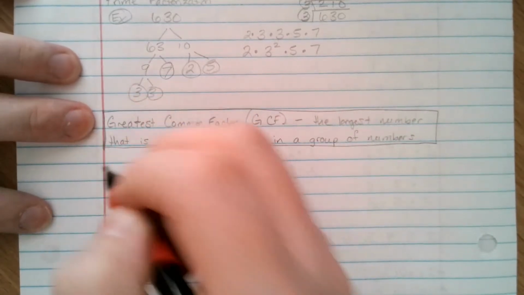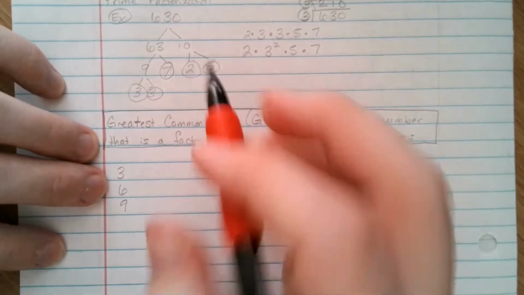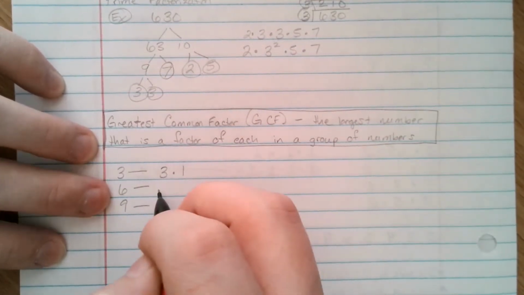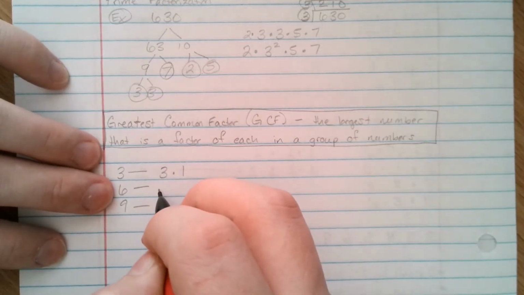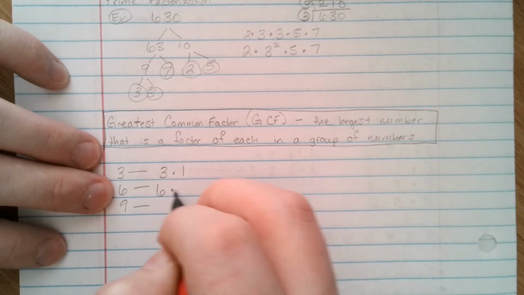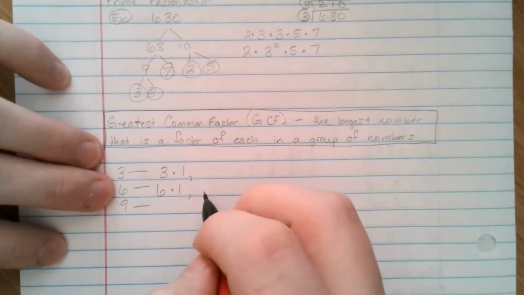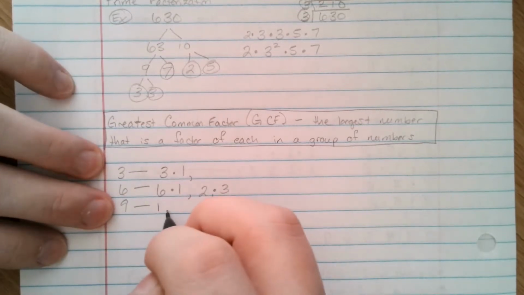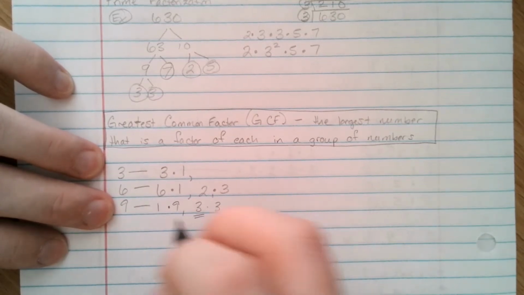in the case of like 3, 6, and 9 that the greatest common factor is 3. 3 is 3 times 1, 6 is 6 times 1 and 2 times 3, and 9 is 1 times 9, and 3 times 3.